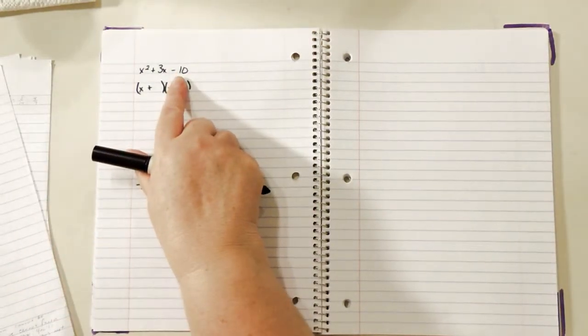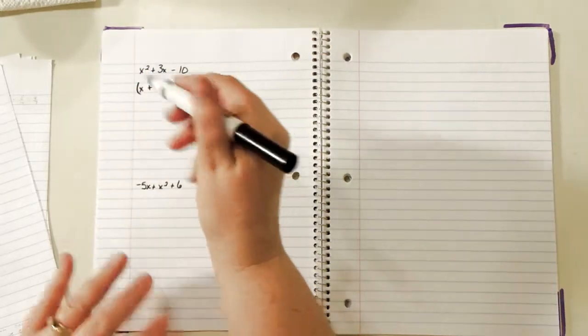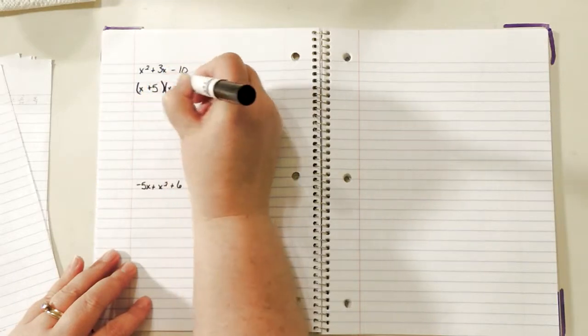Our options for 10 are 1 and 10, 2 and 5. And we want a positive 3, so if we do positive 5 and negative 2, then 5 minus 2 is 3. So we're going to do a positive 5 and a negative 2.